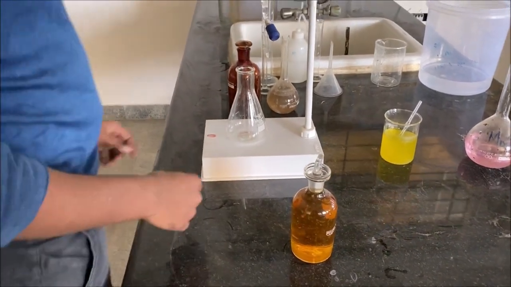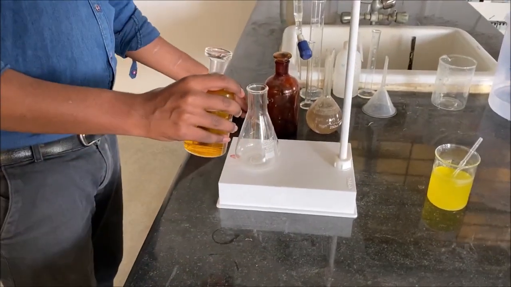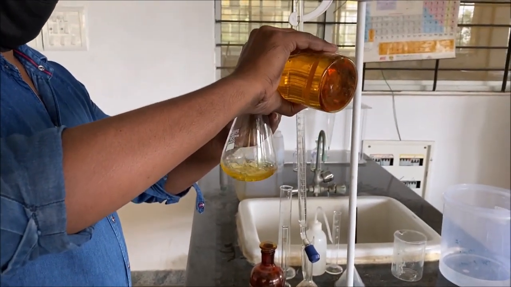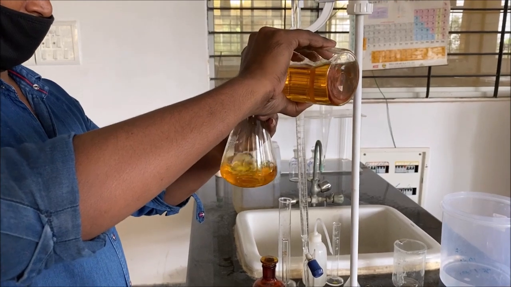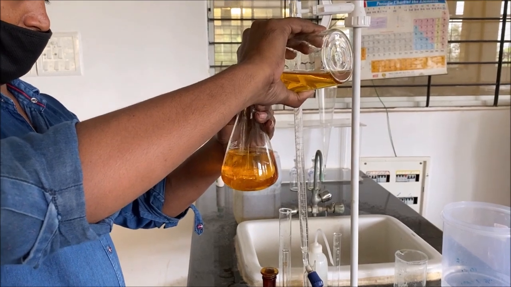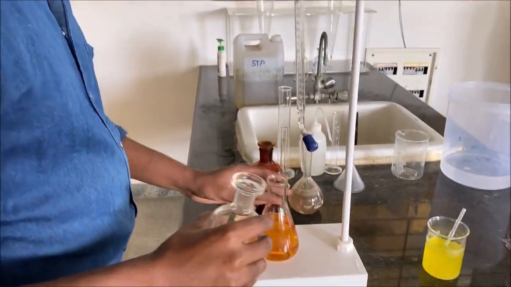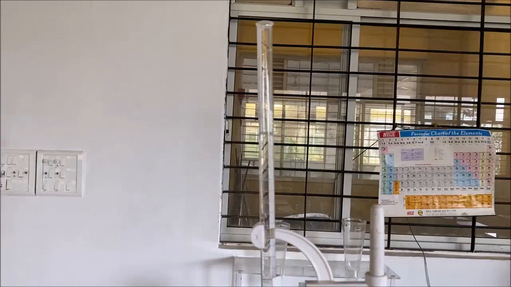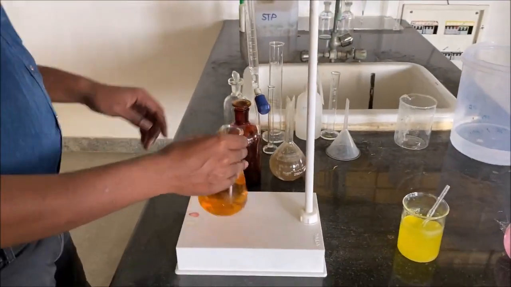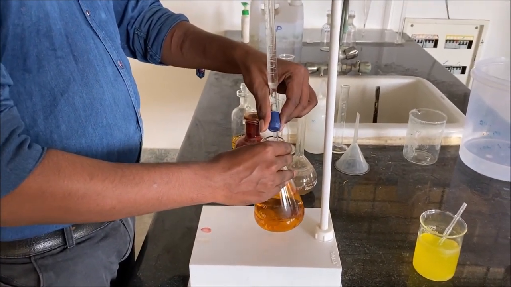The solution is titrated against standard sodium thiosulfate solution. 203 ml of solution is taken into the conical flask for titration. Since the conical flask itself has graduations, we can measure 203 ml of solution approximately into the conical flask. In the burette, standard sodium thiosulfate solution is taken for the titration, and the solution in the conical flask is titrated until it turns pale yellow.